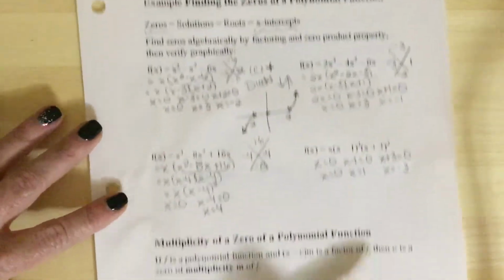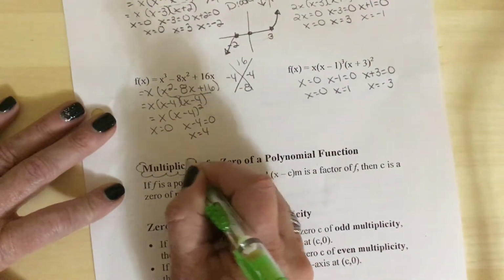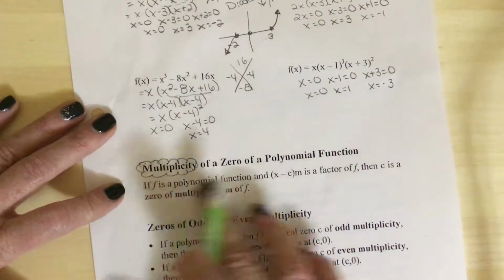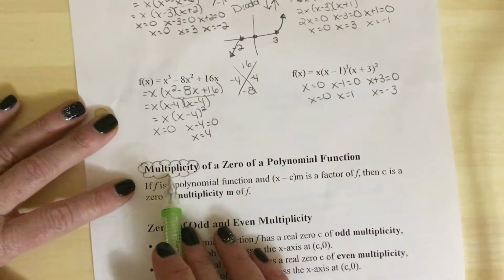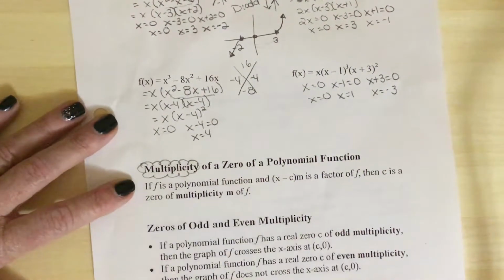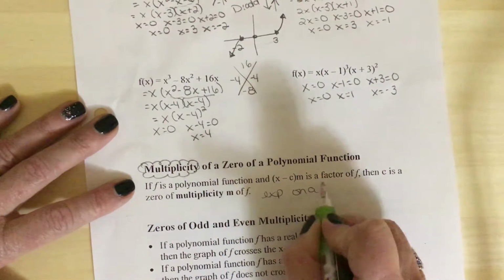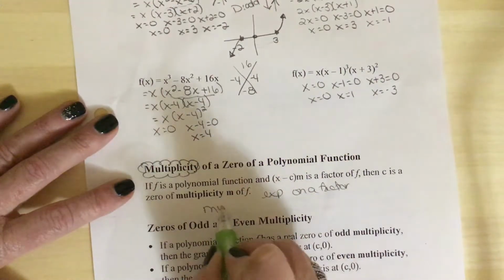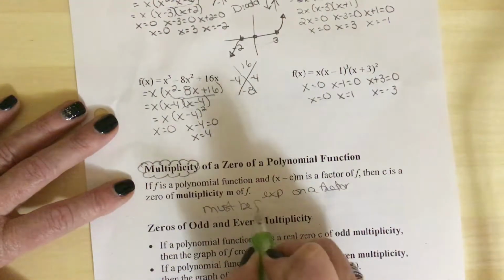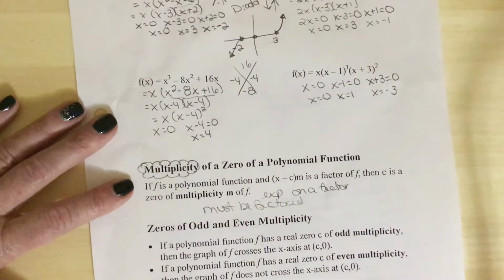Well, we're going to jump down, and we're going to talk about a word called multiplicity. This is a new word for most of us. A multiplicity is nothing more than the exponent on the factor. Now, we must be in factored form for this, so it must be factored before we can find out our multiplicity.